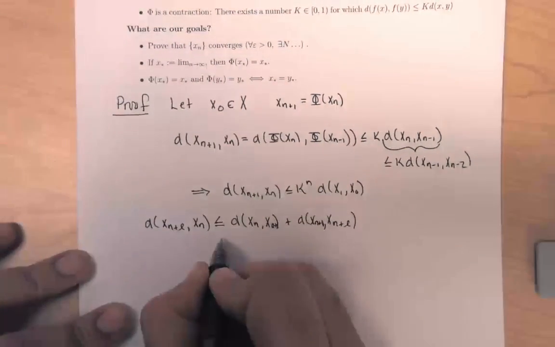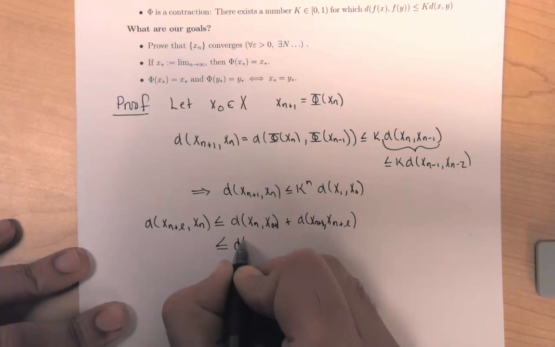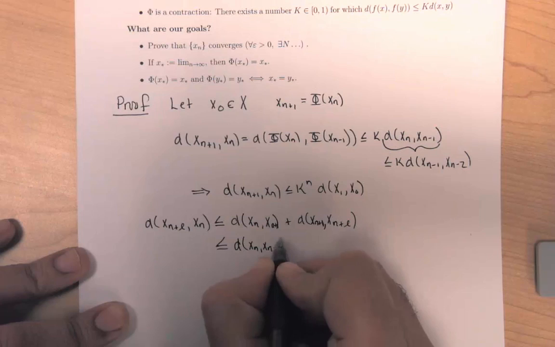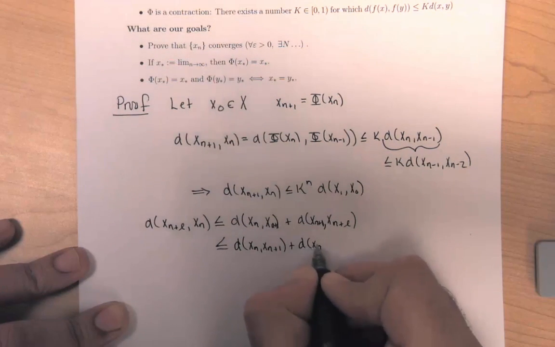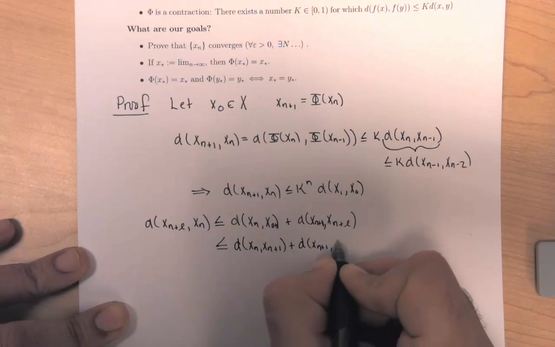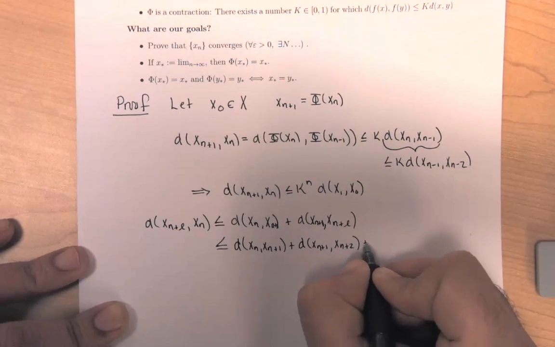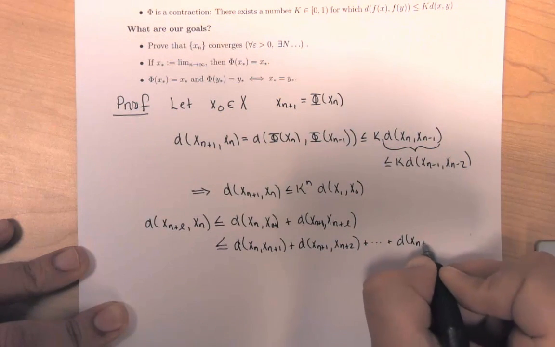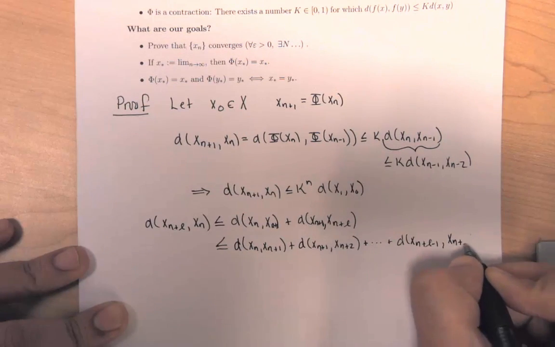If I keep doing that, I eventually get the distance from x_n to x_{n+1} plus the distance from x_{n+1} to x_{n+2}, all the way through the distance from x_{n+L-1} to x_{n+L}.